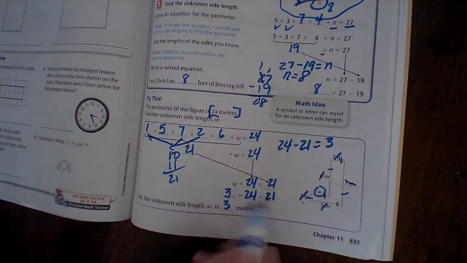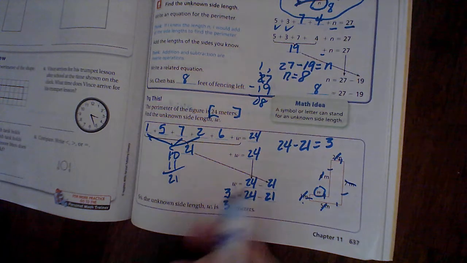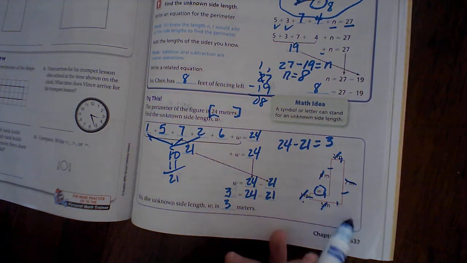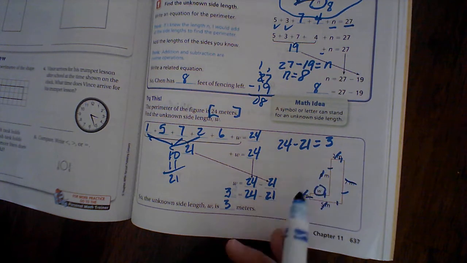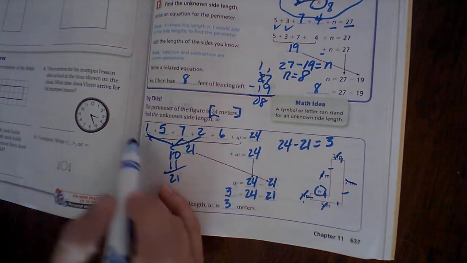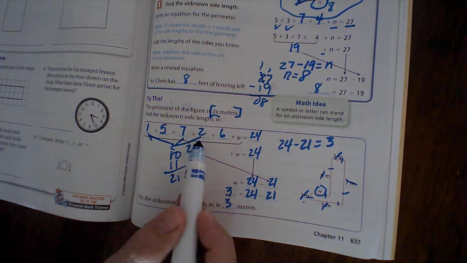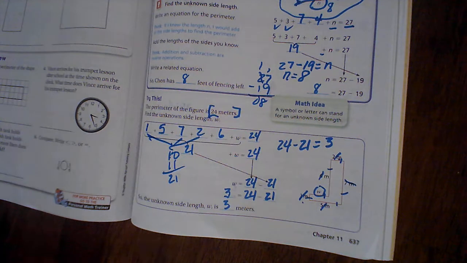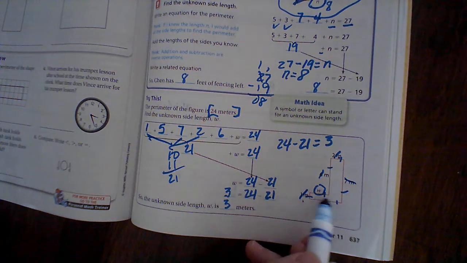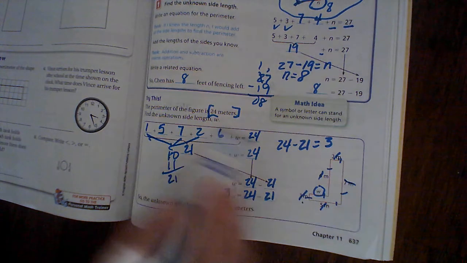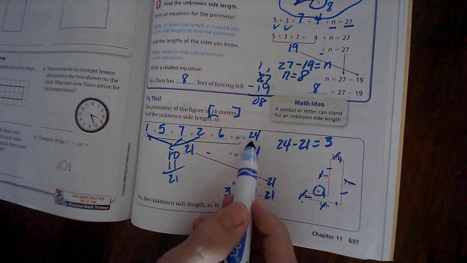Okay? And I'm just going to go around and add all of my sides. 1 plus 5 plus 7 plus 2 plus 6. And that's what I did up here. 1 plus 5 plus 7 plus 2 plus 6 plus our unknown side. Right here is our unknown side. You can't forget to add that in. So plus W equals, well, where did I get the 24 from?